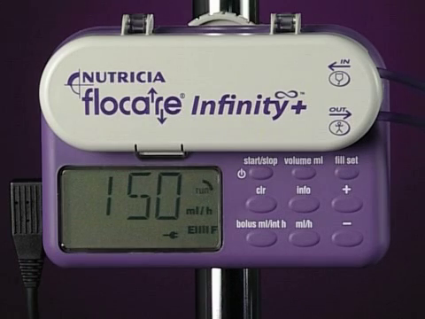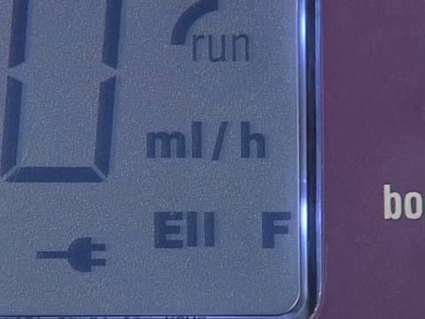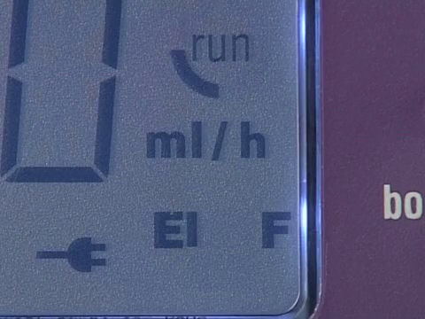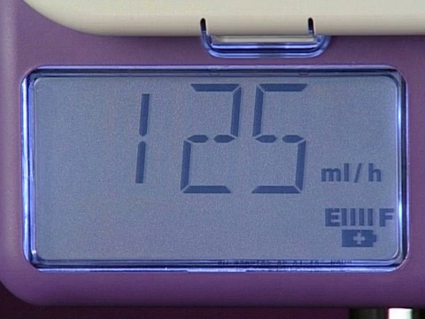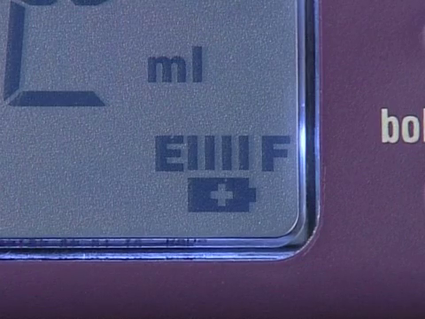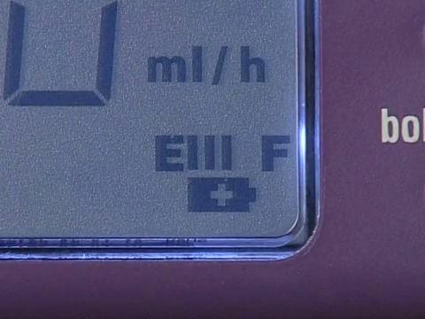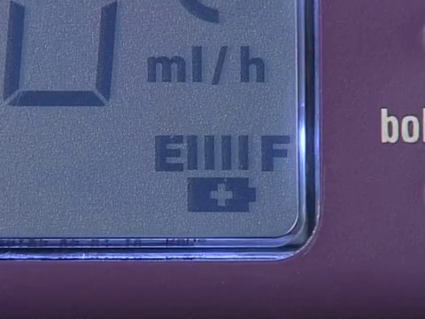We recommend that when possible you run the pump from mains power. The plug symbol in the display indicates when you're doing this. When running on battery power, the battery level symbol appears. The battery will normally last 24 hours when running a continuous feed at 125 milliliters per hour. The number of bars that are visible denotes the status of the battery. Each bar represents about 6 hours of battery life at an average flow rate.